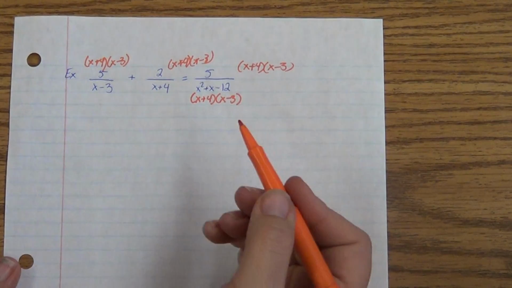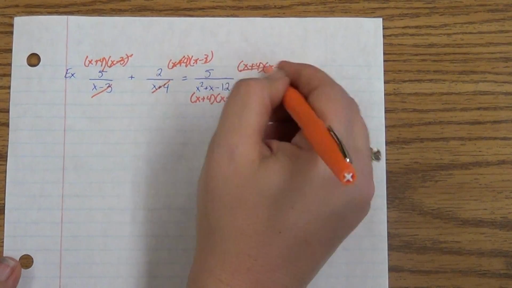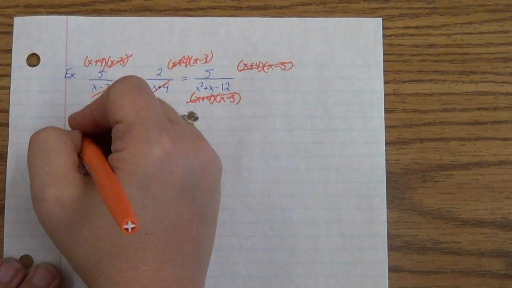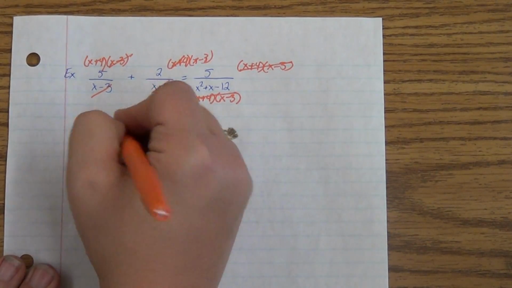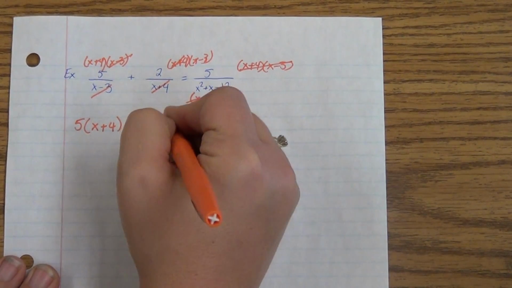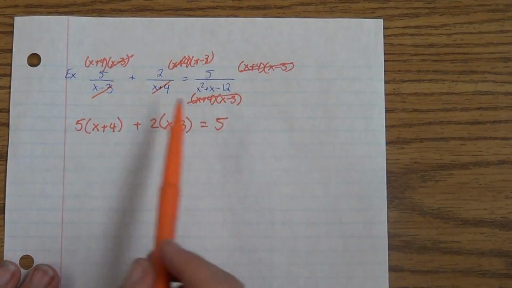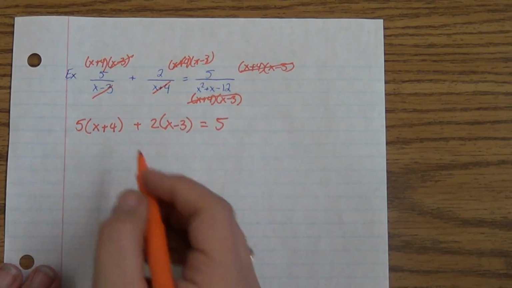But again, before I multiply, I cancel with my denominator. Okay? Then I have to multiply what's left. So if you're a sloppy person who tends to make mistakes, write it down first so you can see what you're doing. So this is what we have here. After we cancel, this is what we have left. So then, again, this is just a linear equation.